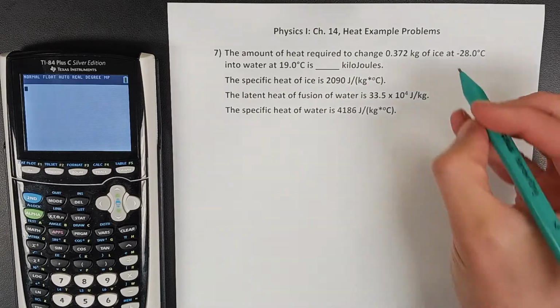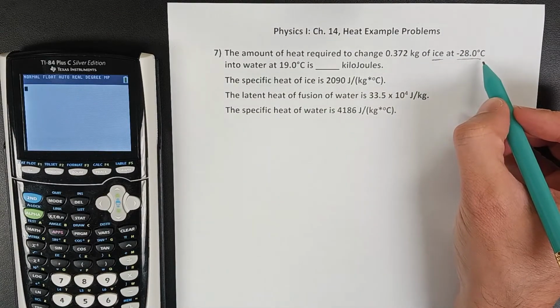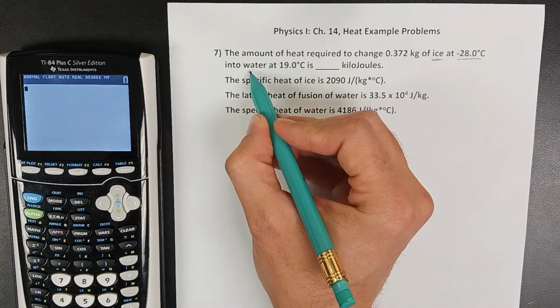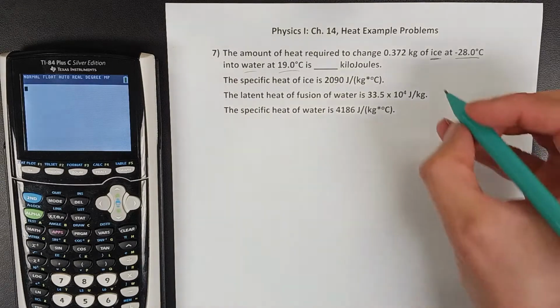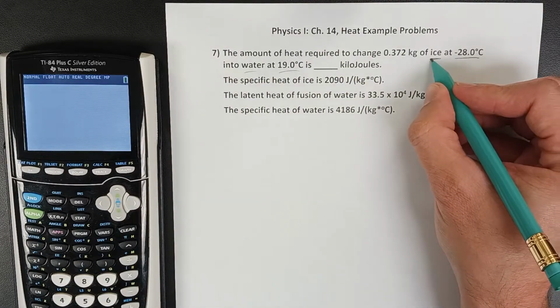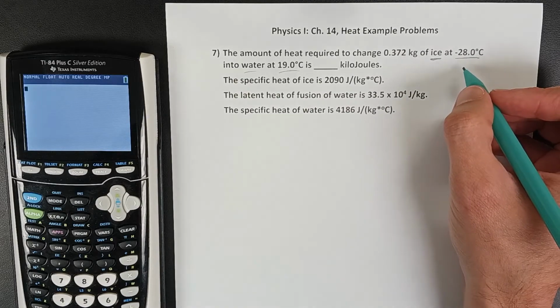In this problem, we're starting with a piece of ice that's at a cold temperature, negative 28 degrees Celsius, and we want to turn it into liquid water at 19 degrees Celsius. So the first thing we need to do is heat up the ice. The ice can't melt until it gets to 0 degrees Celsius.